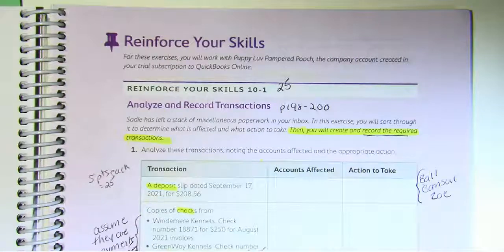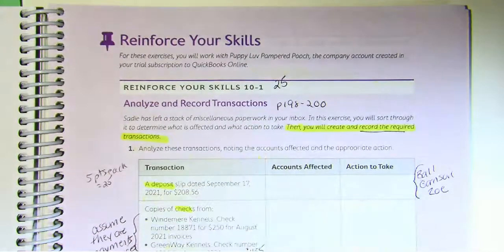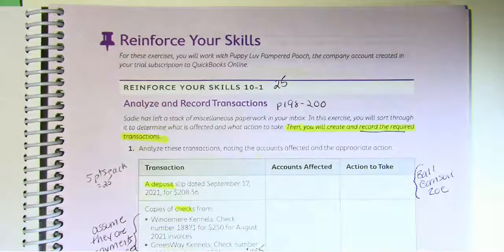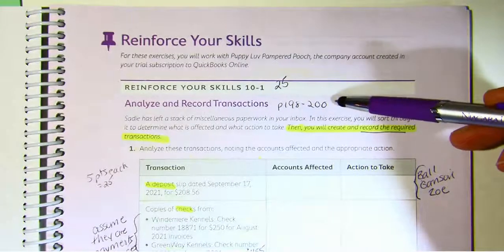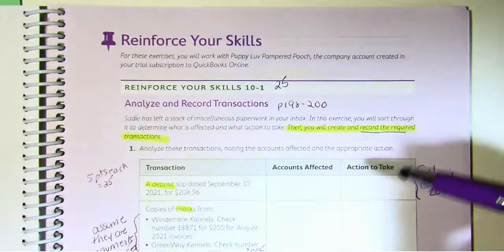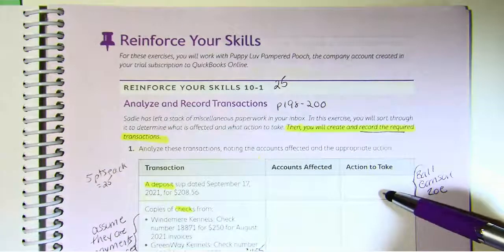Okay, now I'm going to give you some hints and check figures to reinforce your skills and apply your skills for Chapter 10. In this first section, they ask you to do what we did in the Develop Your Skills section in the textbook, pages 198 and 200. They want to know the accounts affected and then what action to take, what form you should fill out.